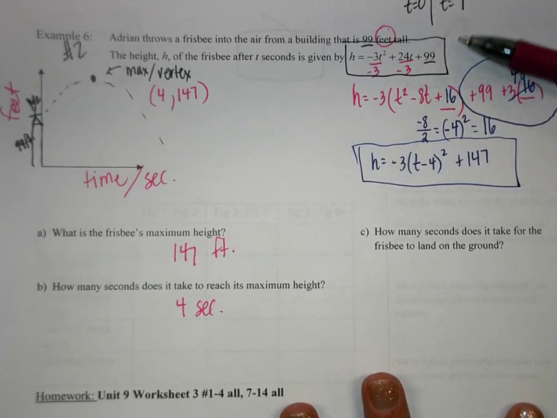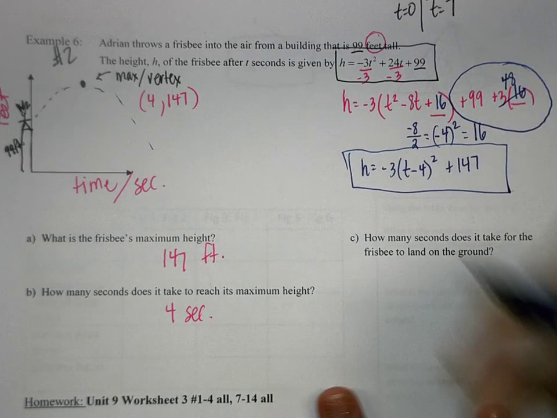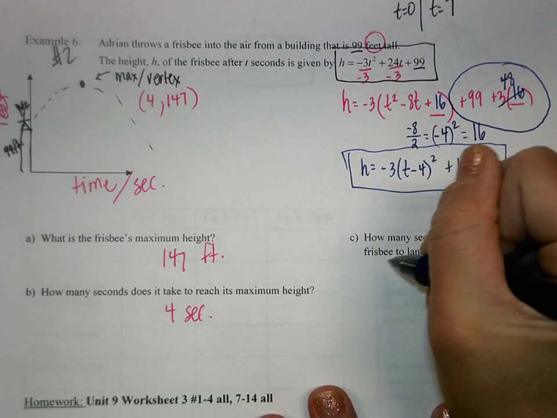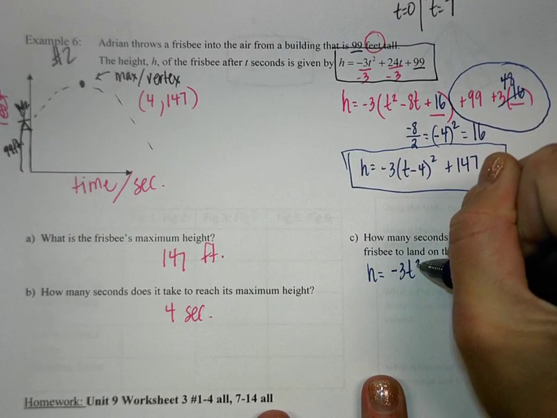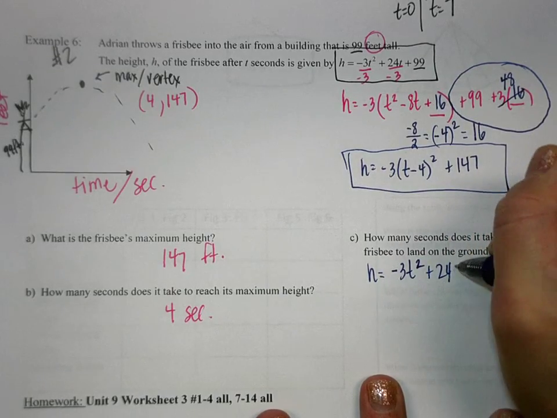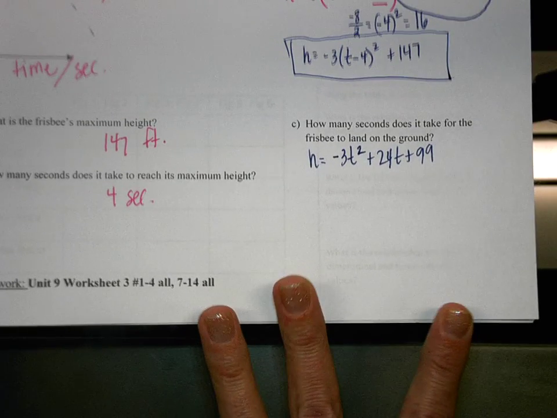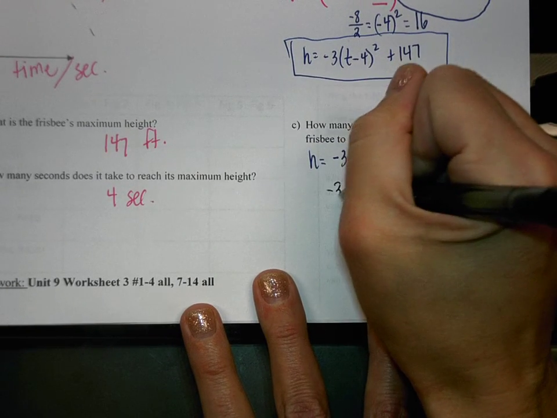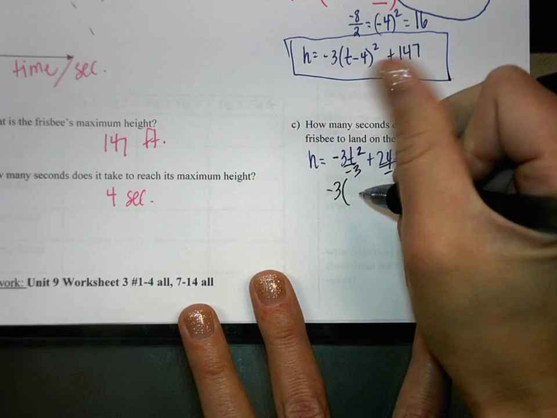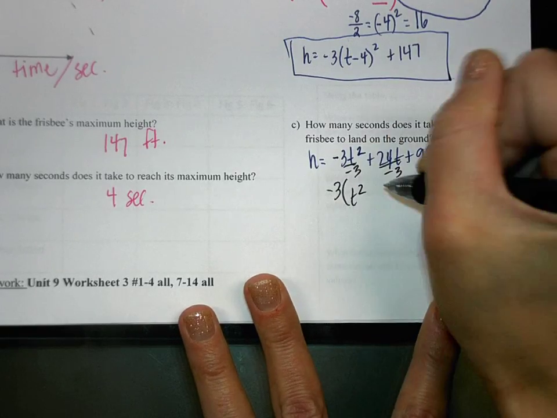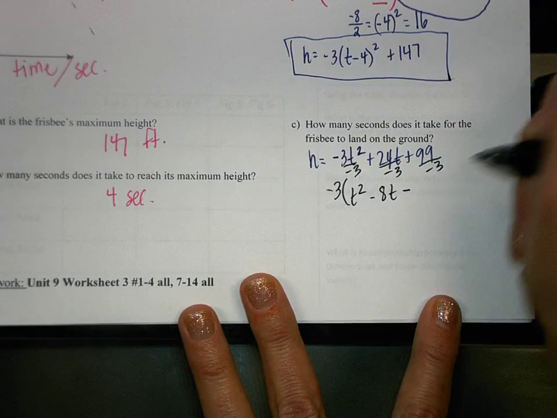We have to factor that. We have to find the x-intercepts. So we're going to have to factor this. Okay, so when I'm factoring that, what will I first take out? I'm going to rewrite it. Negative 3t squared plus 24t plus 99. So the first thing I'm going to do is factor out a negative 3. And so when I divide every term this time by negative 3, because I'm taking it as a GCF, I get t squared minus 8t minus what? 33.